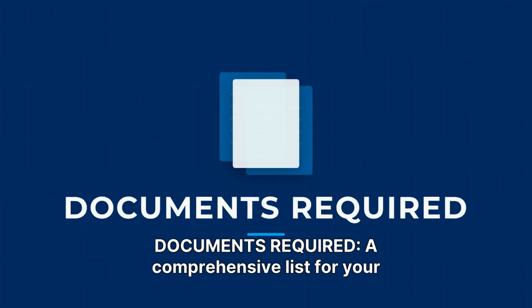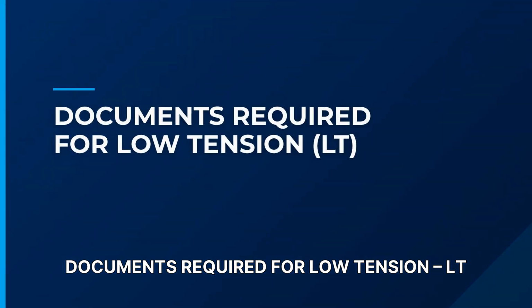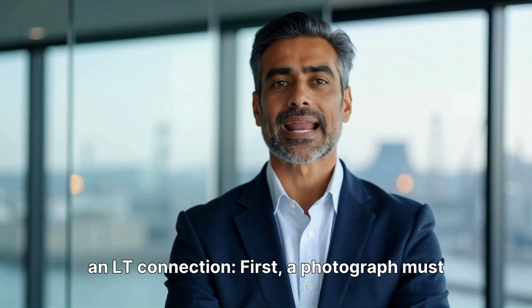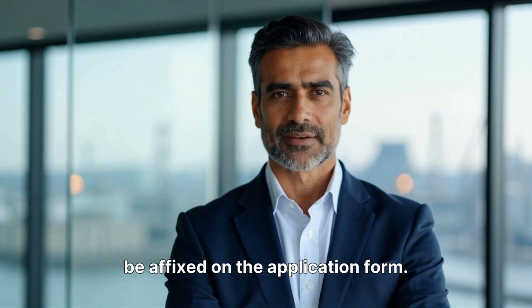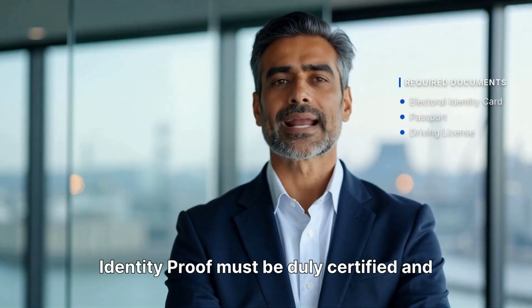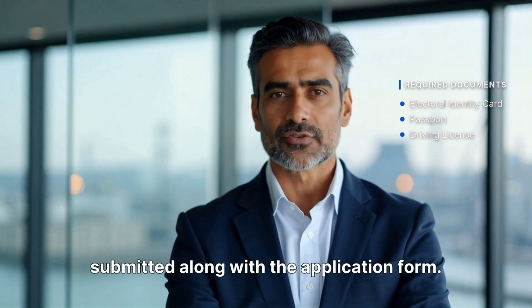Documents required. A comprehensive list for your application. Documents required for low tension, LT. The following documents are required for obtaining an LT connection. First, a photograph must be affixed on the application form. Identity proof must be duly certified and submitted along with the application form.